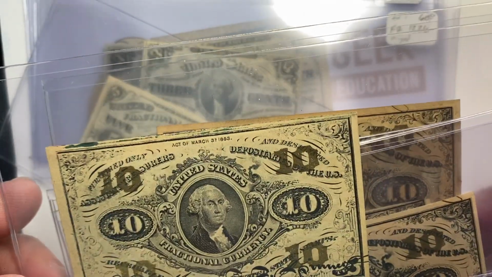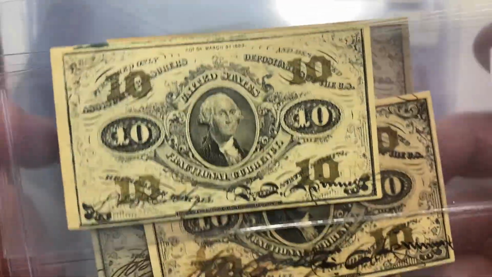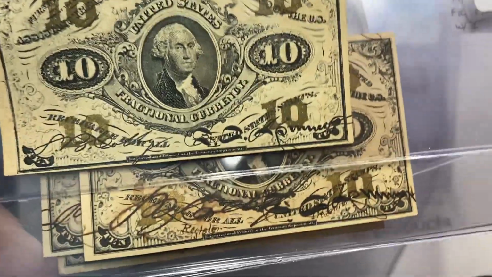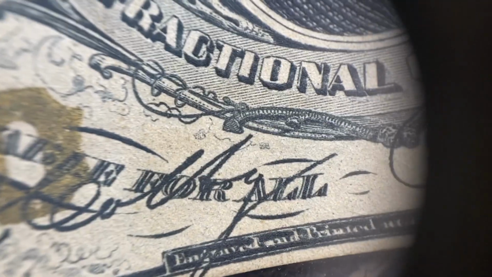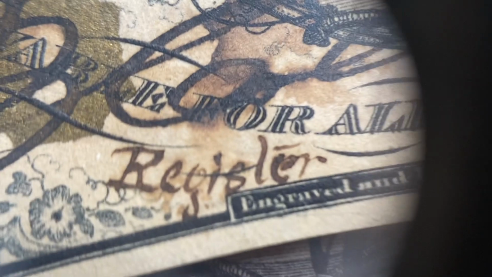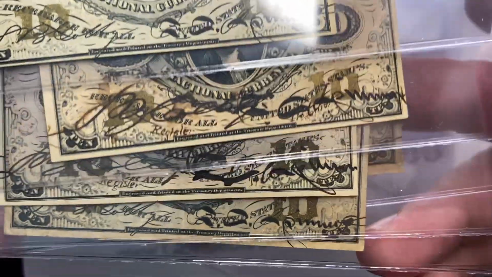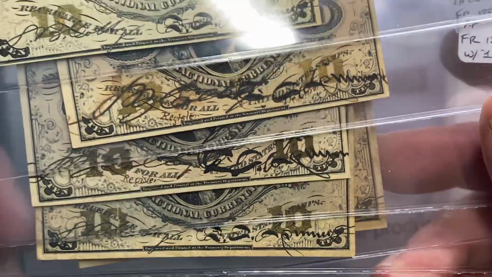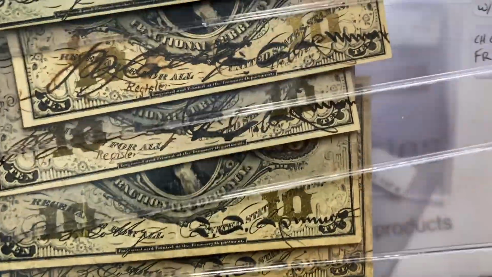One of the other things I think is quite remarkable about some of these fractional notes is that some were actually hand autographed. On these ones, you'll see what a printed note looks like. So what's the difference between a printed note and a hand autographed one? Look at that. You've got the paper kind of bleeding through a little bit, and the words register and treasurer are written on there by hand, which is pretty cool. So we've got a couple here that are hand autographed, hand signed.